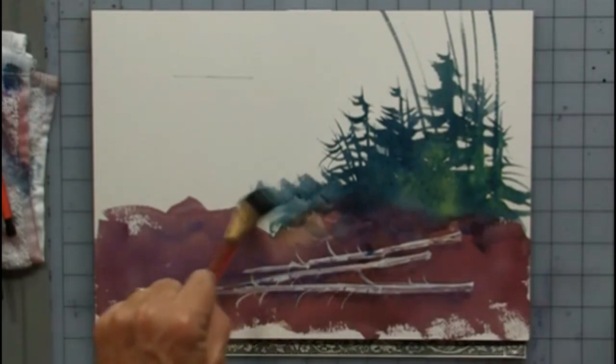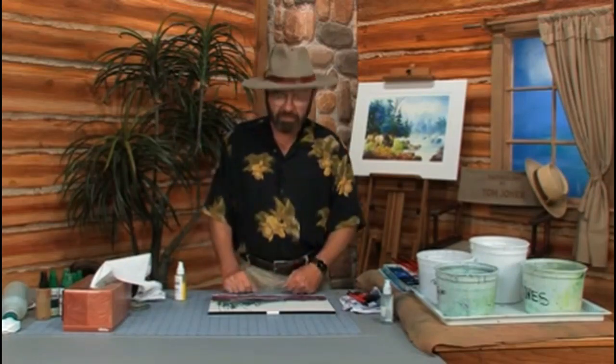See how simple it is to create an area of trees that you can have a lot of fun with that looks very natural. When this starts to dry a little bit, you can throw a little water in there and it'll create all kinds of texture for you as well. So there's a lot of things you can do with a painting like this.